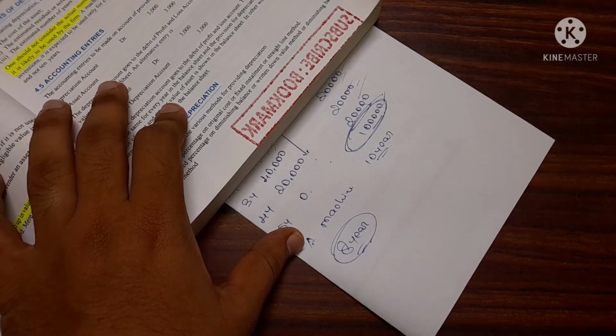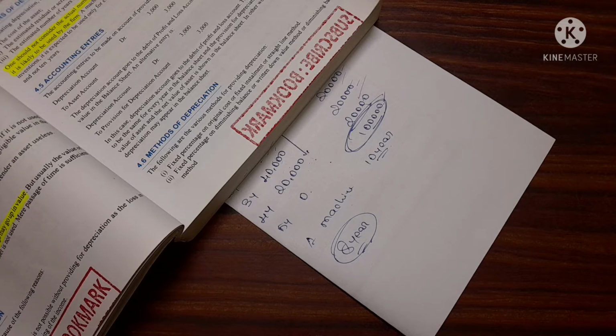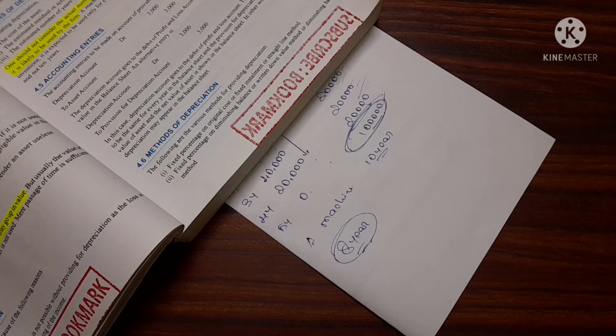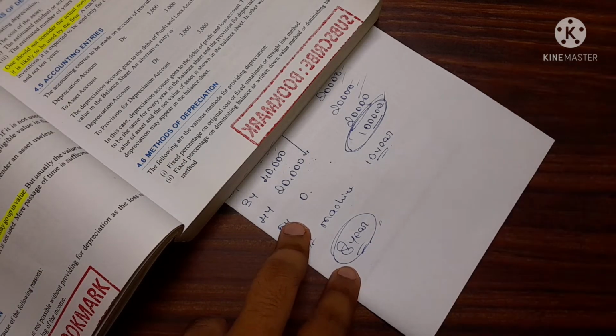How much period you are going to use the machine is known as the useful lifetime. We should take this one very seriously. How long that machine is going to run is not important. How much period you are going to use the machine is the useful life of the machine. This question may be asked as a 5 mark conceptual question.